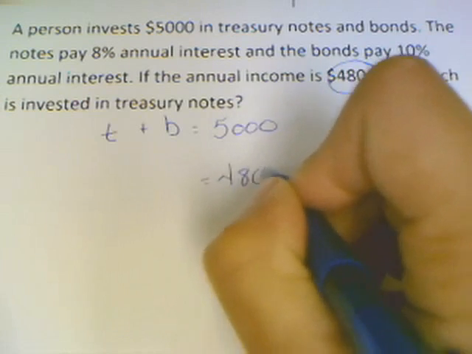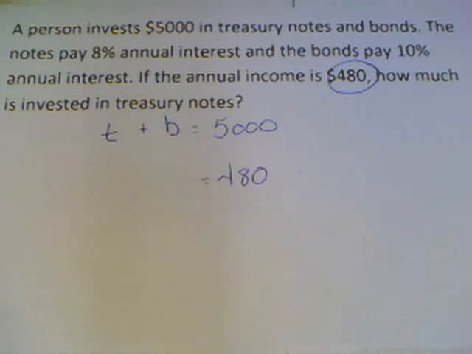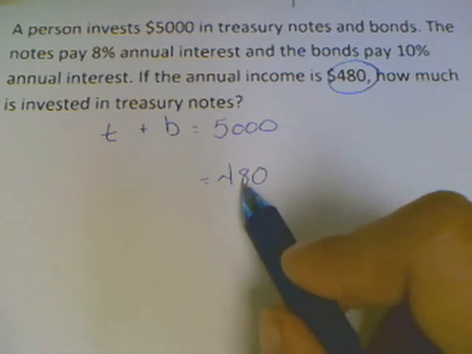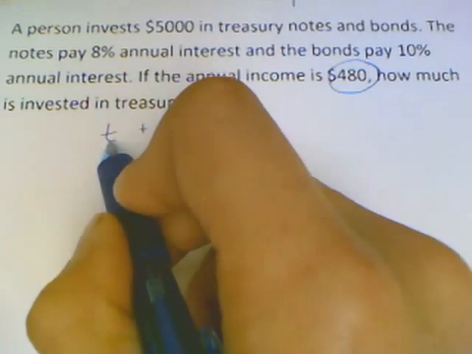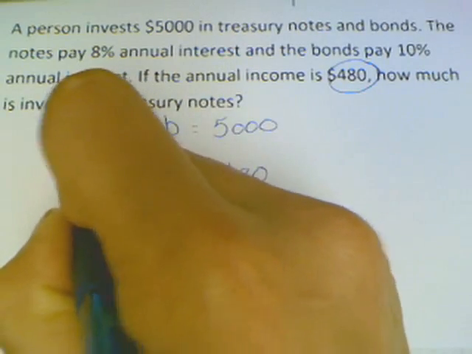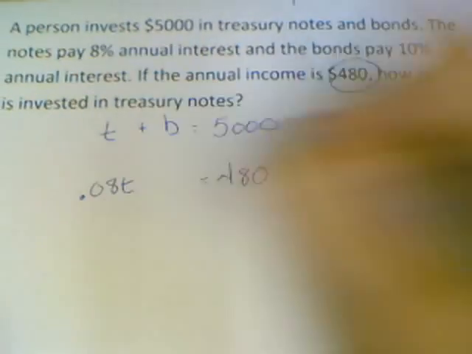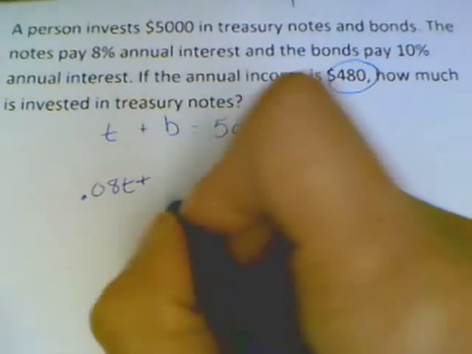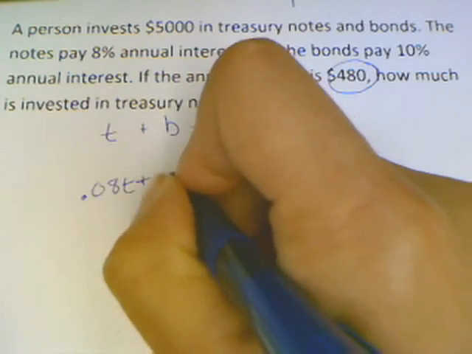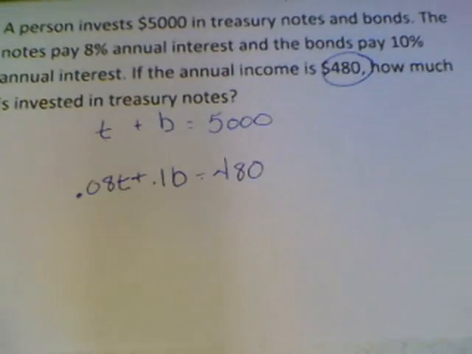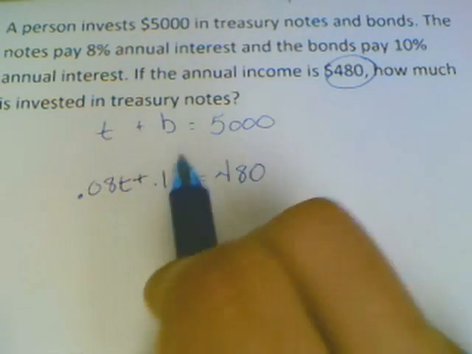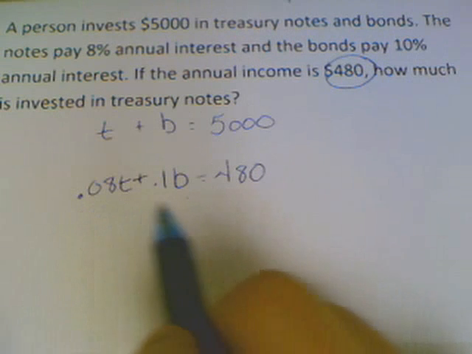My second equation is going to be talking about the amount of interest that is in there. And how do they earn interest? Well, 8% of the amount you put in treasury notes, so 8% of treasury notes, and 10% in bonds. So notice I made the percentages into decimals and multiplied it by the amount that is there.